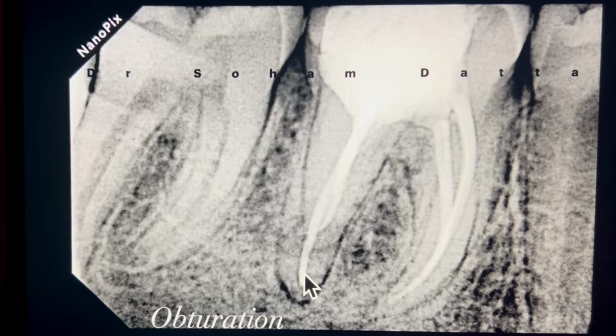Now in this obturation radiograph, you will see that the length of the extra root, that is the distolingual root, is way shorter than that of your distobuccal root. This is a distobuccal root here, that is a 36 GP.